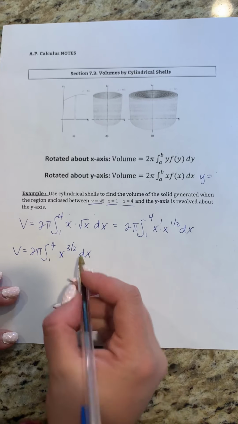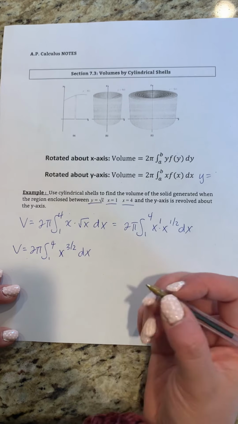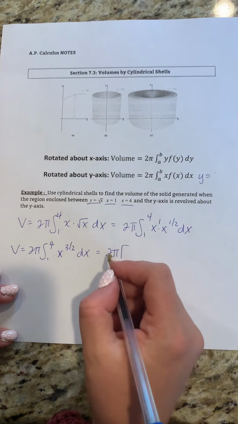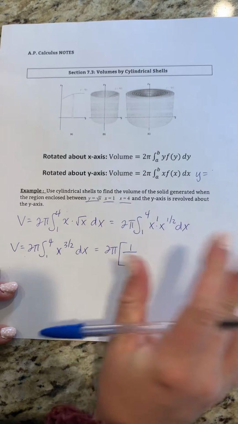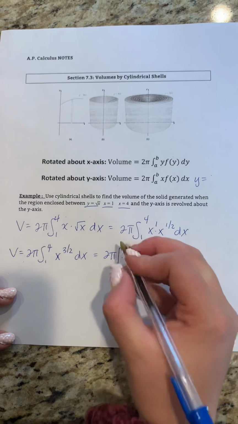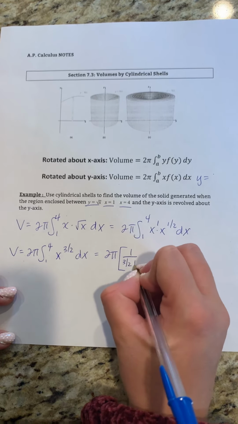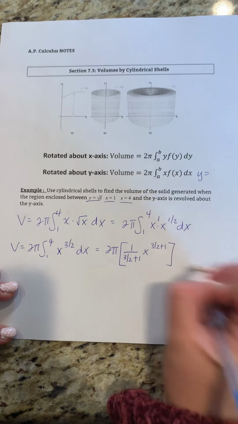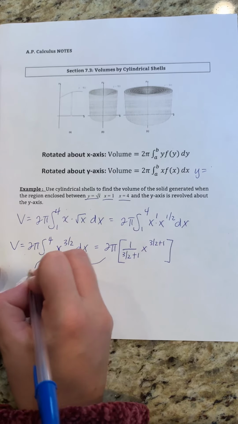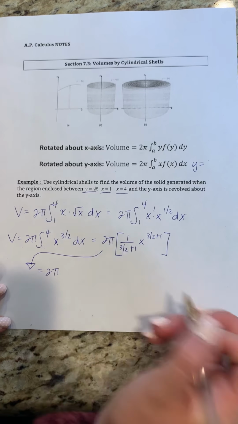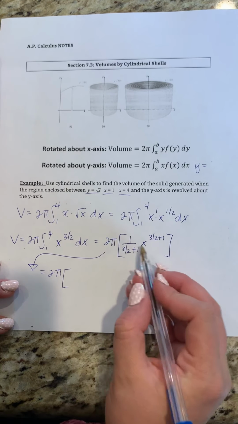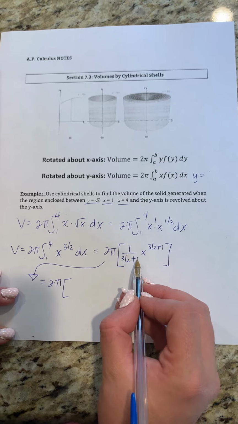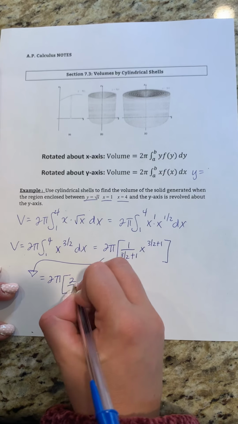So let's go over how we would find the integral of this because our exponent is a fraction. I'm just going to leave that 2 pi in front the whole time. So I'm going to be doing just the straight shortcut to the integral for a polynomial. It's 1 over the exponent, which is 3/2 plus 1, x to the 3/2 plus 1. So to simplify that, 3/2 plus 1 is 5/2. So 1 over 5/2 is 2/5.